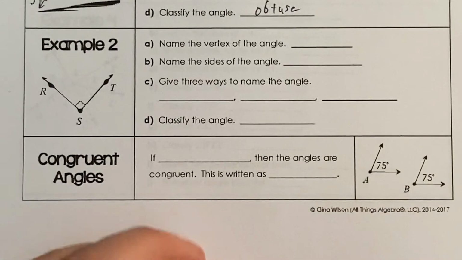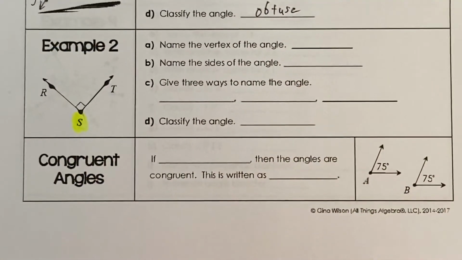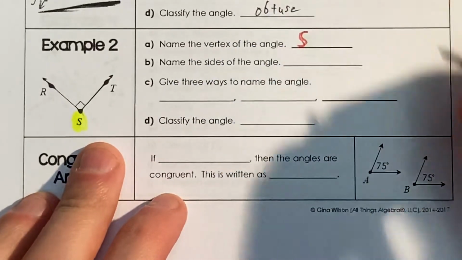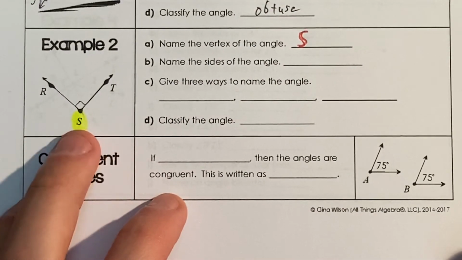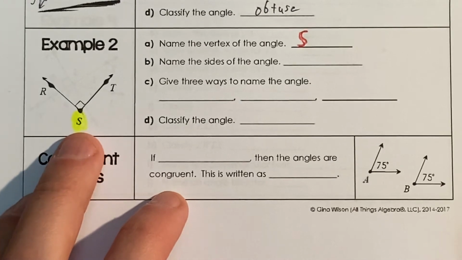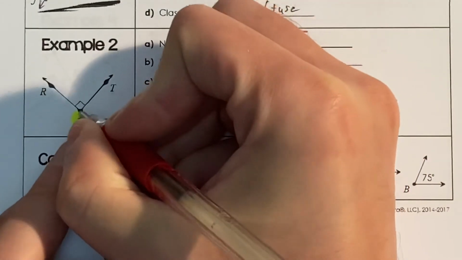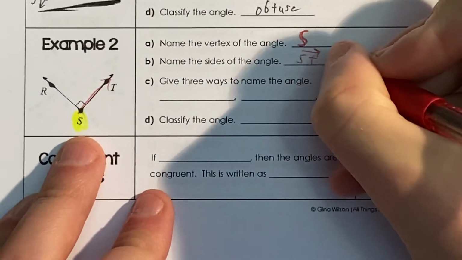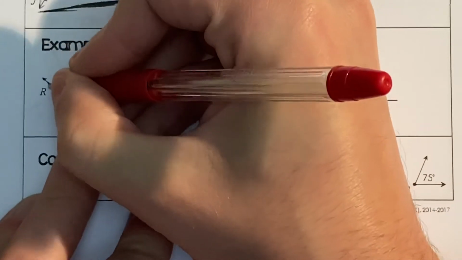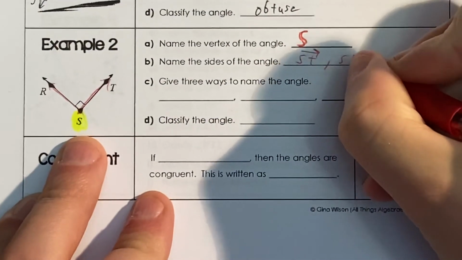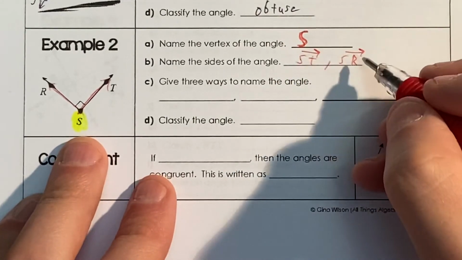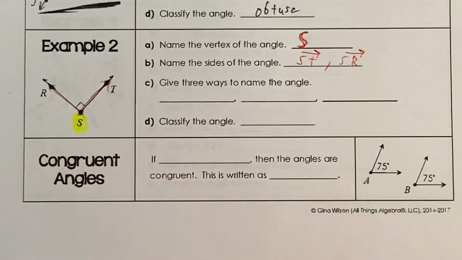Here's the answer. Name the vertex of the angle. That is going to be S right there. So it is S, because it is just a point, and a point is a capital letter. The sides will be starting at S going to T, or starting at S and going to R. And they have to be in that order. You could put SR and then ST, but the S definitely has to come first.